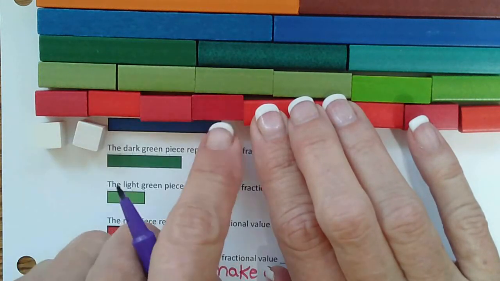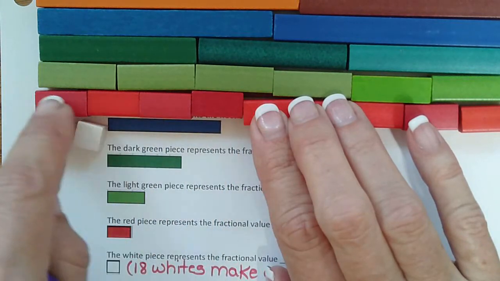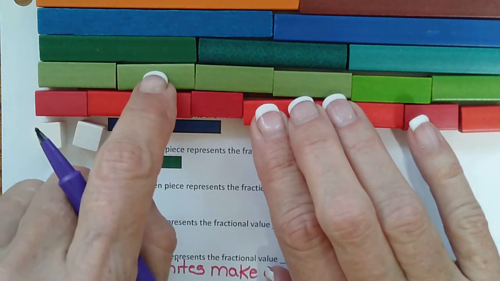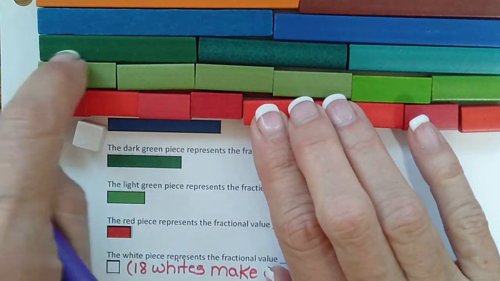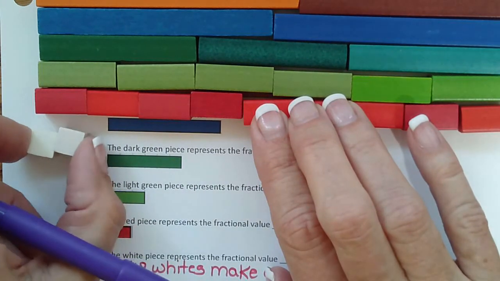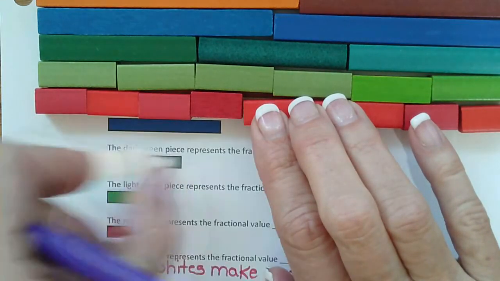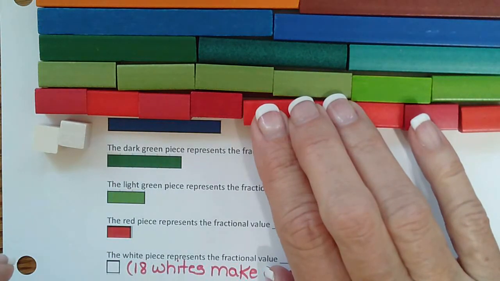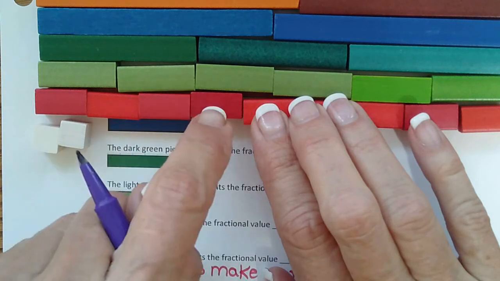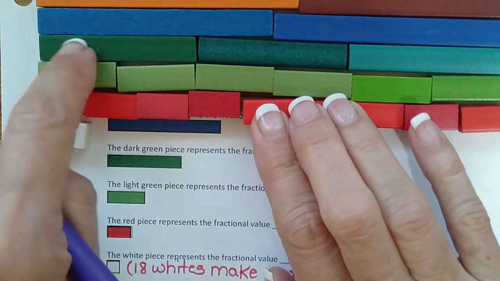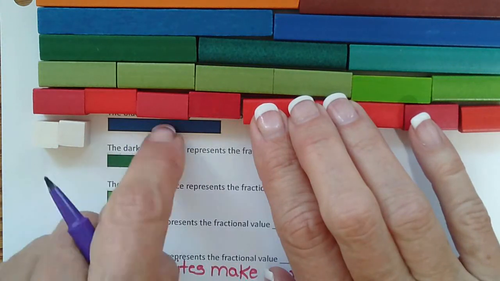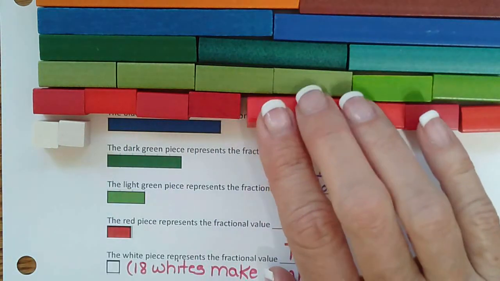So 2 light greens plus this red, because this is all we're looking at, is the same length as 4/9. So I see these 2 plus that, or how about a dark green plus that? Or how about whites underneath? 2, 4, 6, 8 whites. So wow, that's 3 different ways we just came up with. So 2 light greens plus a red, 1 dark green plus a red, or 2, 4, 6, 8 whites. So let's write that in.